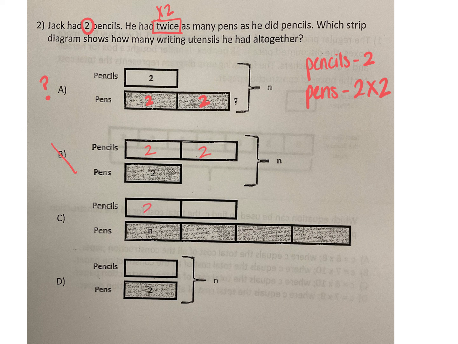If he had 2 pencils, is this correct? No. Well, and they're saying the total is right here. Is that correct? No, the total has to be both of them added together. Did he have the same amount of pens and pencils? No. So it looks like A is the answer. A is correct. All right, let's go look at 3.